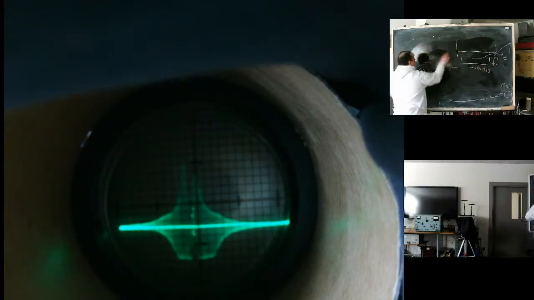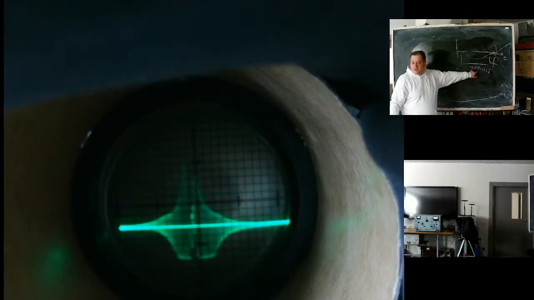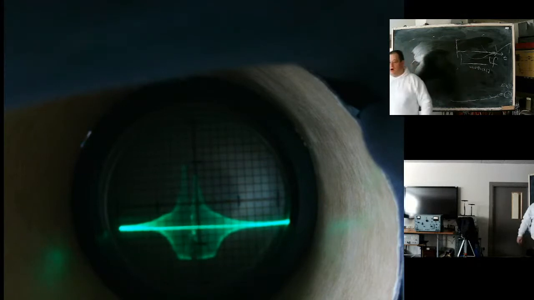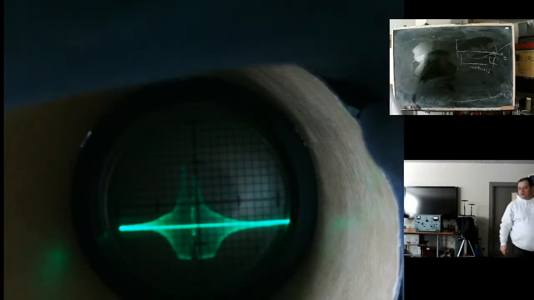This means that outside this 400 kilohertz band, they are not disturbing each other. Yes, they are coherent, they interfere, but the energy of interference is concentrated in a limited frequency range.